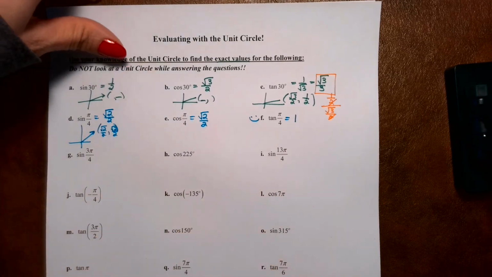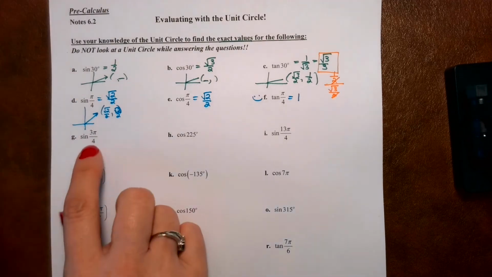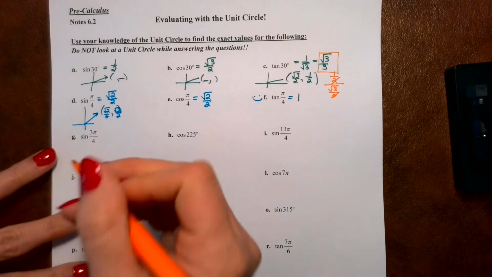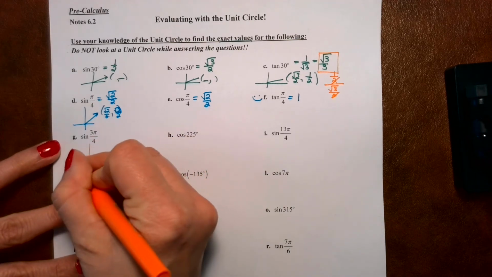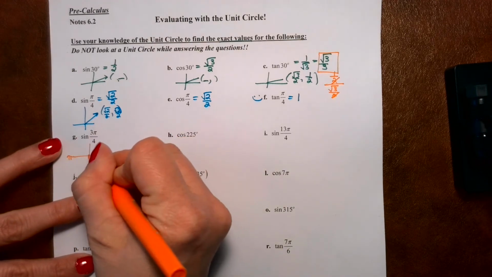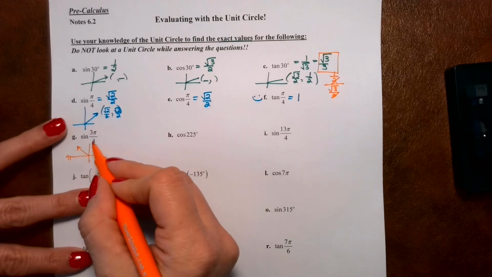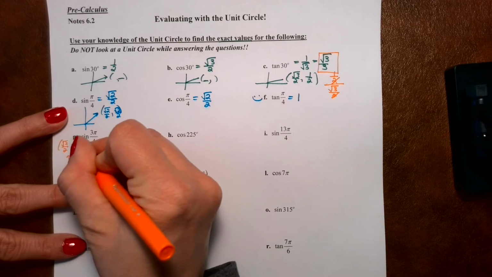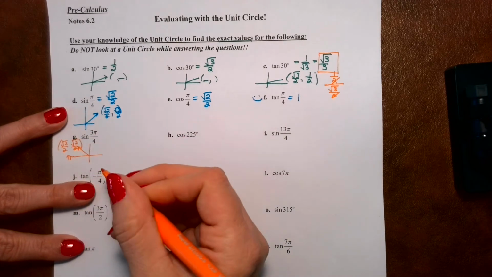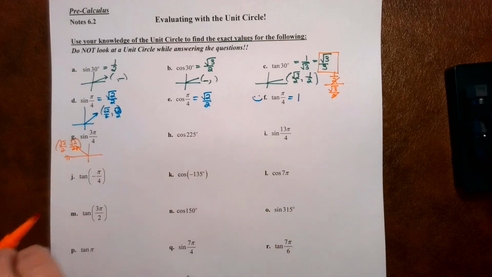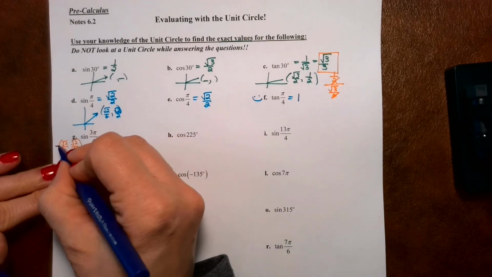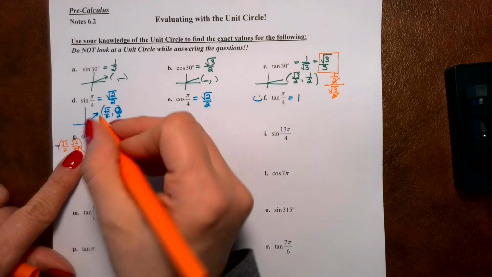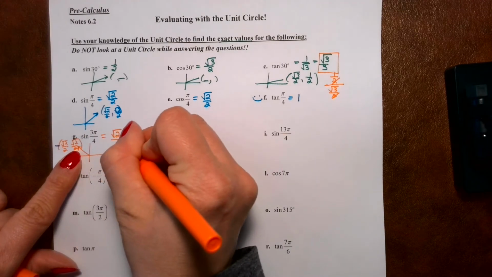Okay, now let's do some angles that are all over the place. All right, try to imagine where 3 pi over 4 is. So I'm thinking of 4 over 4. 3 pi over 4 goes right down the middle here. Okay, that's a pi over 4 family. So its values are radical 2 over 2, radical 2 over 2. Except when you're in quadrant 2, they're negative and then positive. So the sine would be the y value, and that's radical 2 over 2.